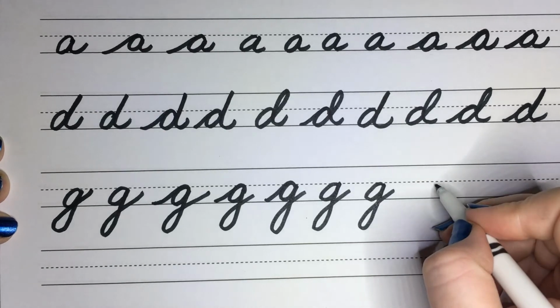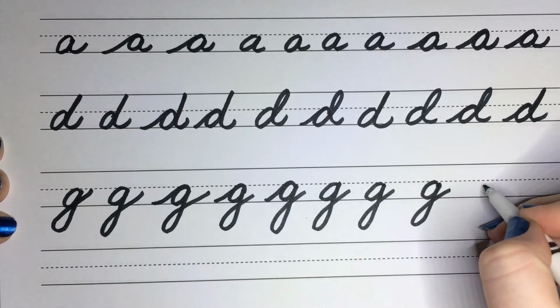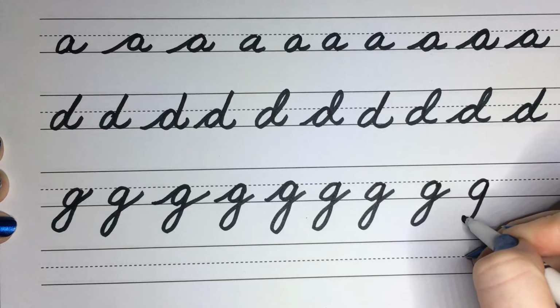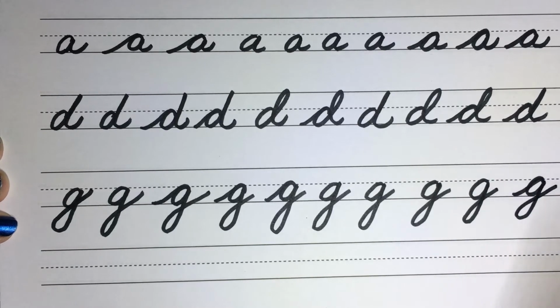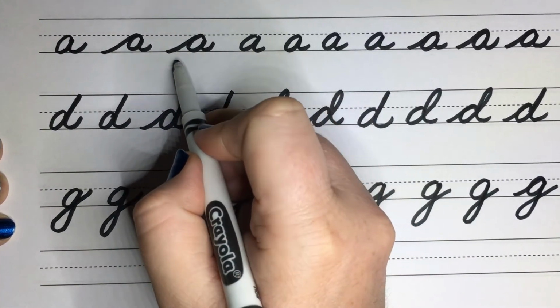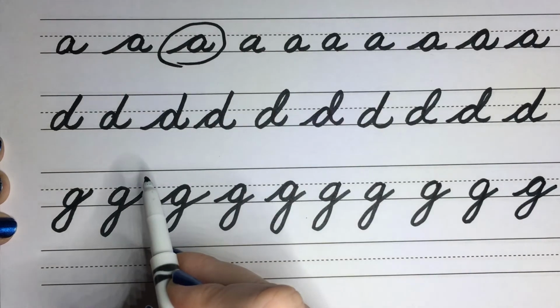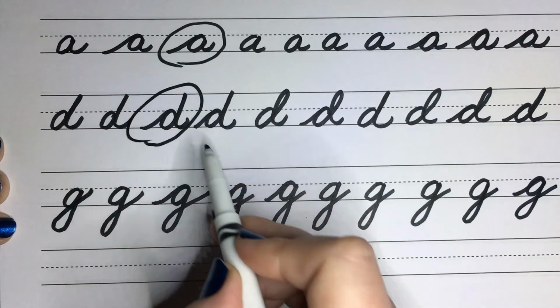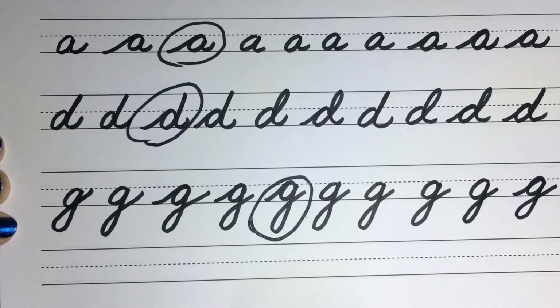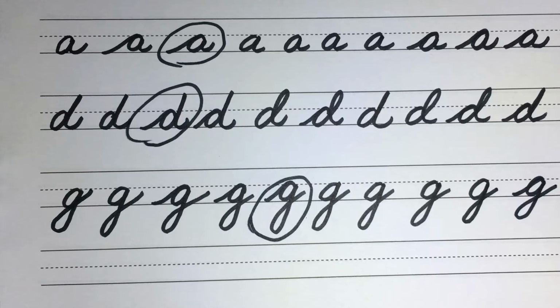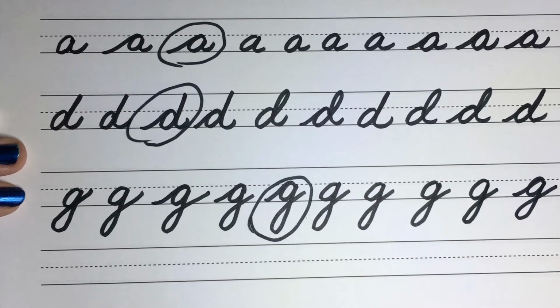Once you've done all of your letters, go ahead and pick your favorite ones out of your A's, D's, and G's. Those are my favorite. Okay, we're going to practice putting these letters together.